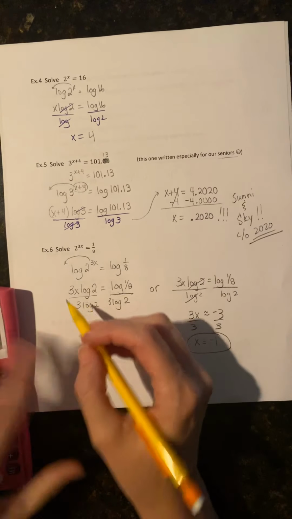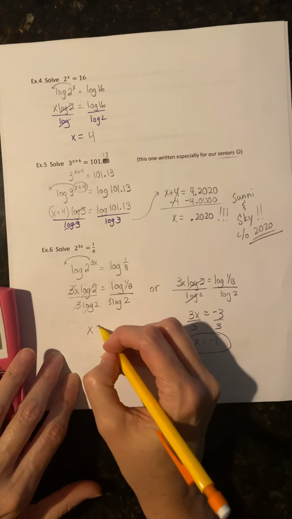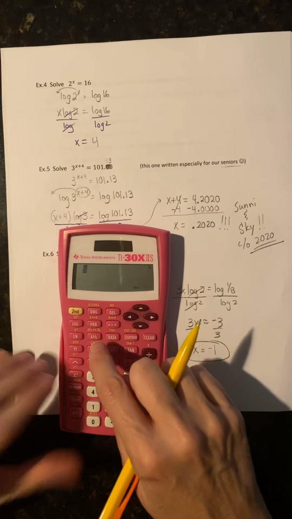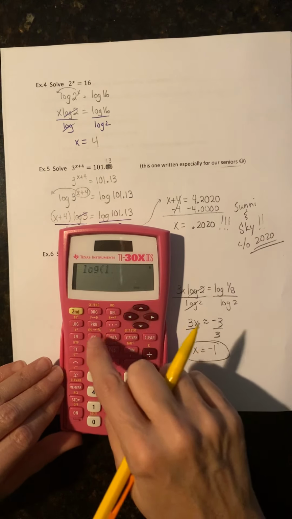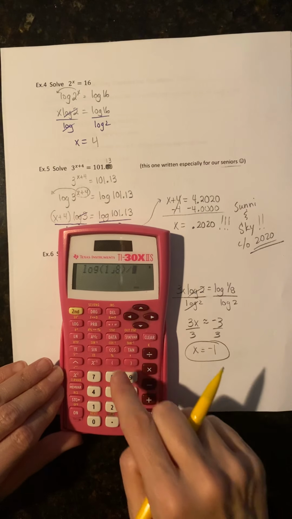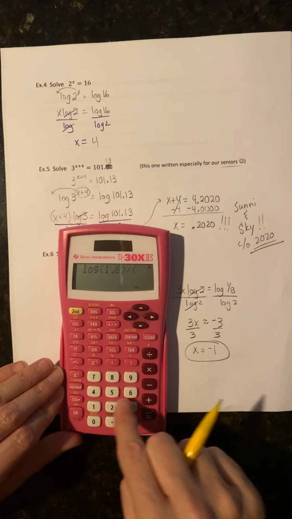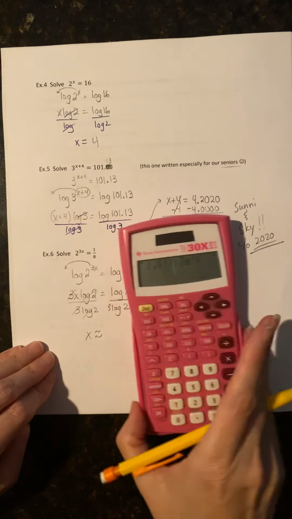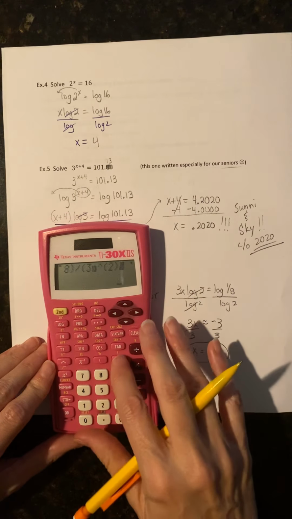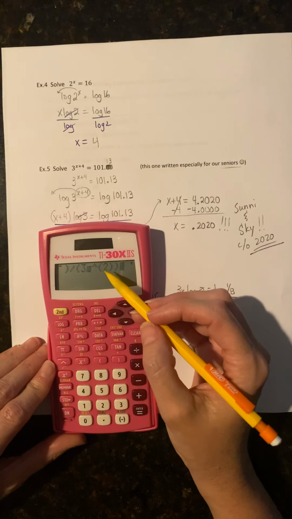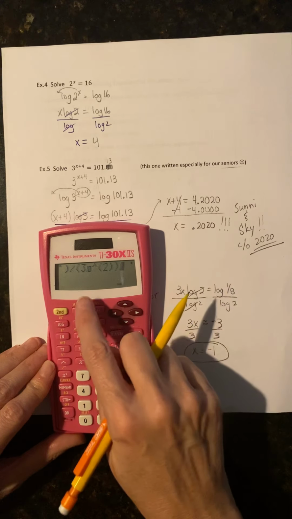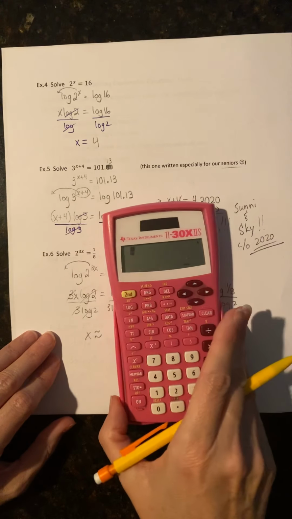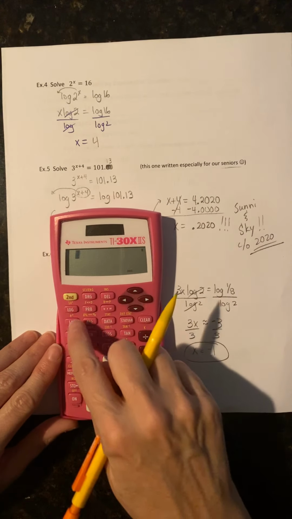If you do it this way, just do this carefully. Group that bottom. So it will work. Log of 1/8, close parentheses, divided by, group the bottom, 3 log 2. Close, close.